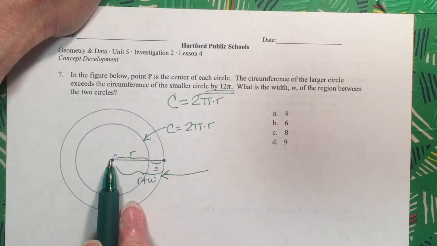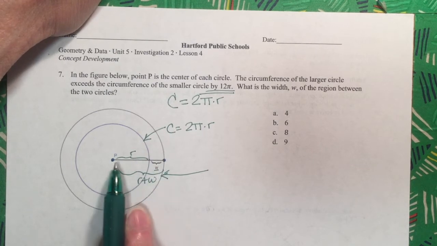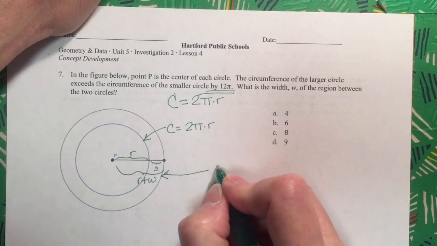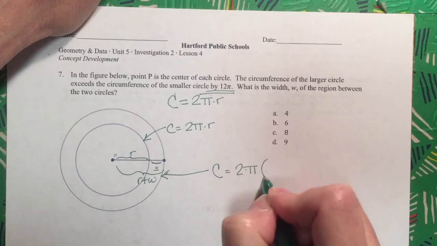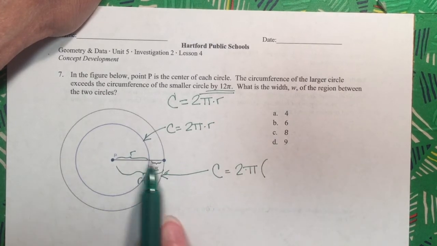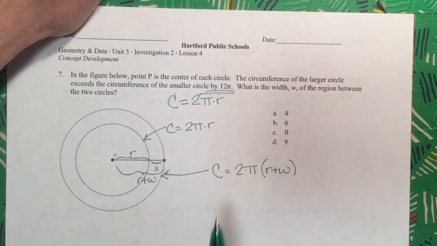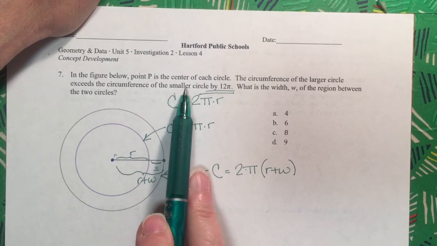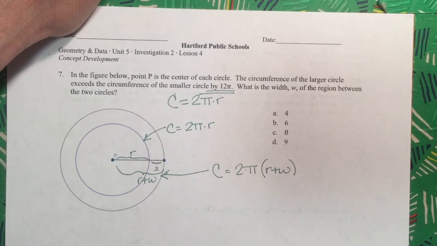To go from the center, not to the inner circle, but all the way to the outer circle, you would go R plus another W. So that circumference is going to be 2 times pi times not R, but R plus W. And the problem tells us that this circumference is equal to the smaller circumference plus an additional 12 pi.